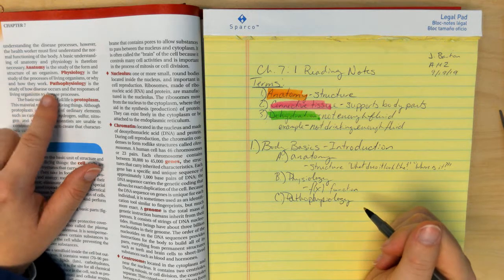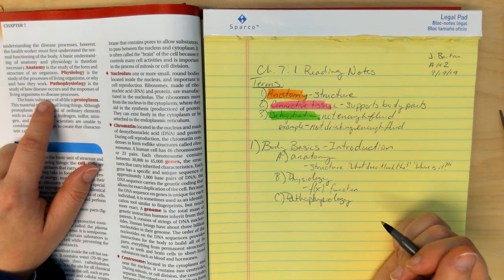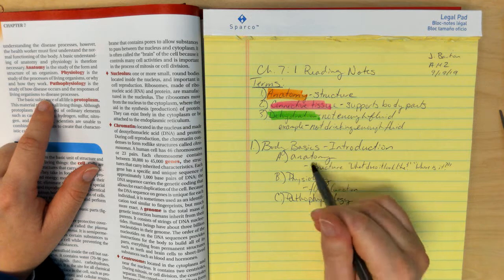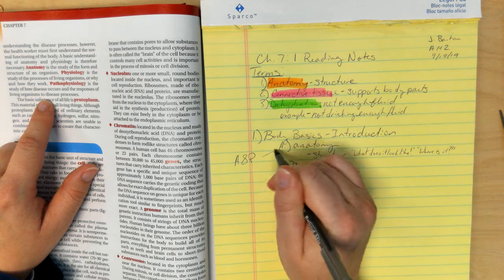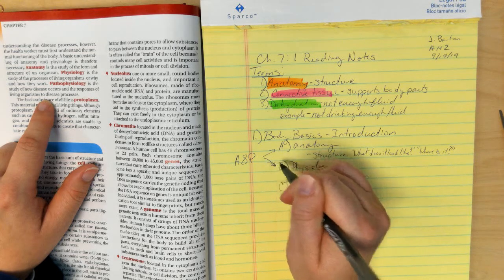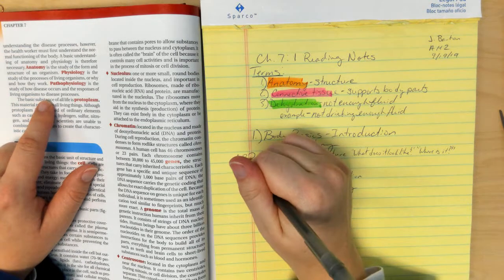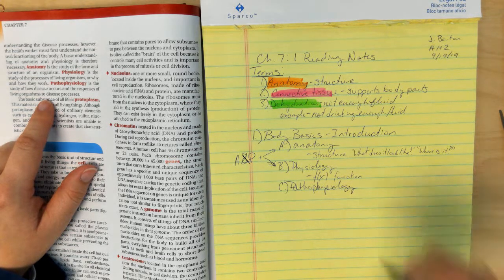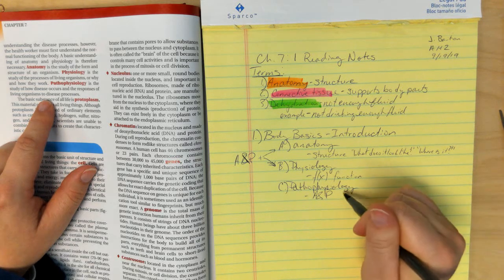Pathophysiology is what happens when A and P, anatomy plus physiology, you should remember that from your first semester as a medical abbreviation, doesn't work right.